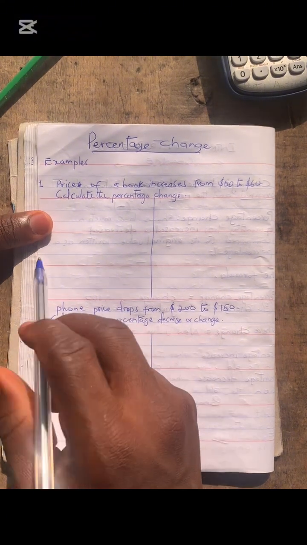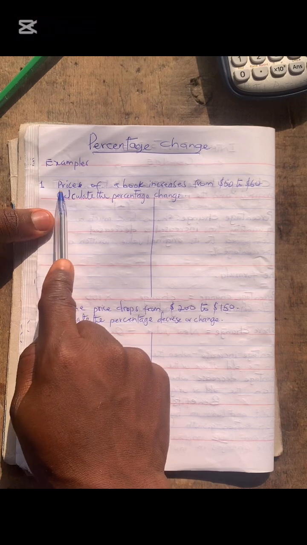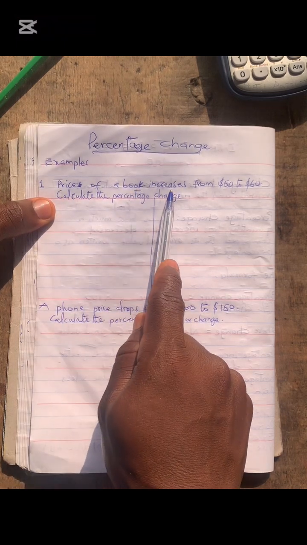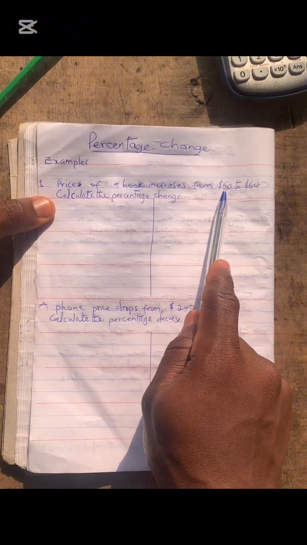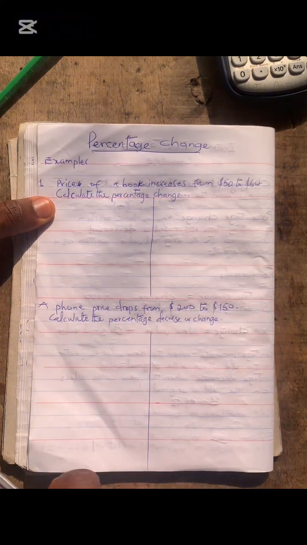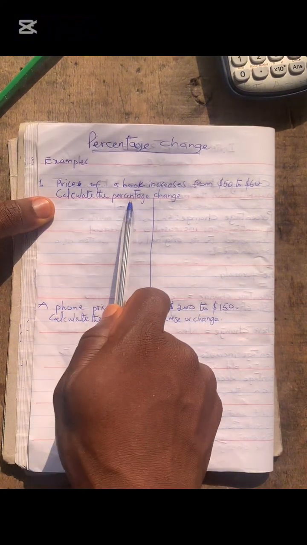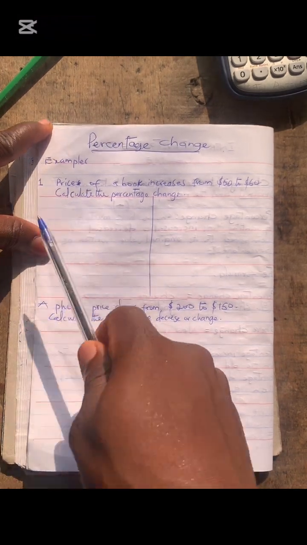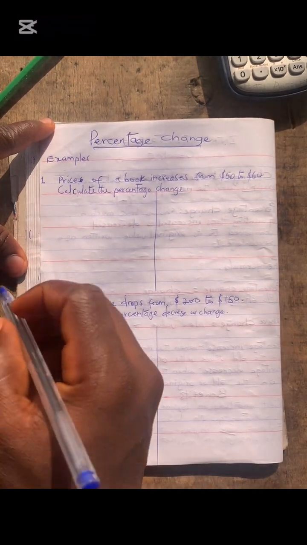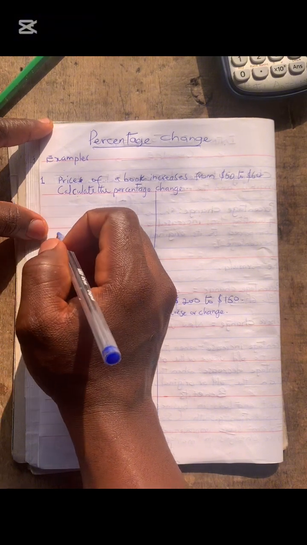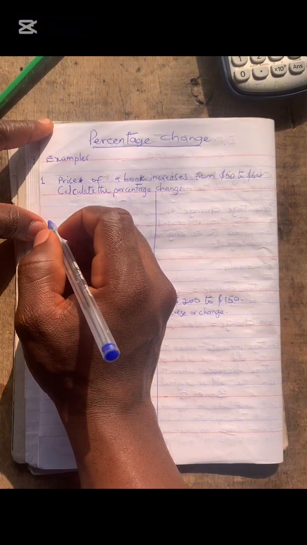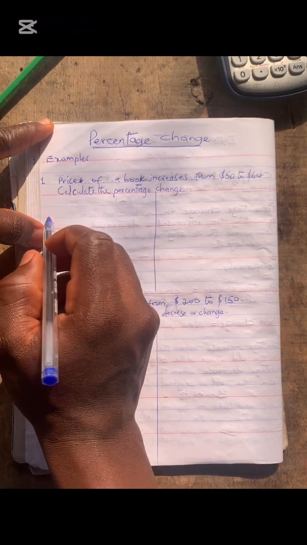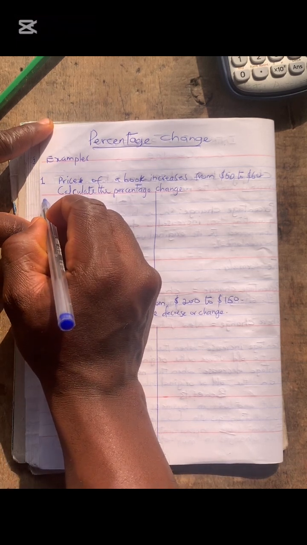Now let's move on quickly. The price of a book increases from $50 to $60. Calculate the percentage change. So this problem is easy. The first thing you have to do is put up your formula here. So let me write it like this.